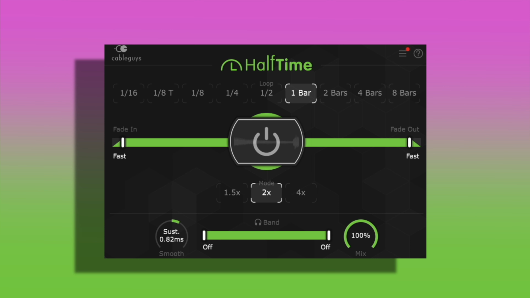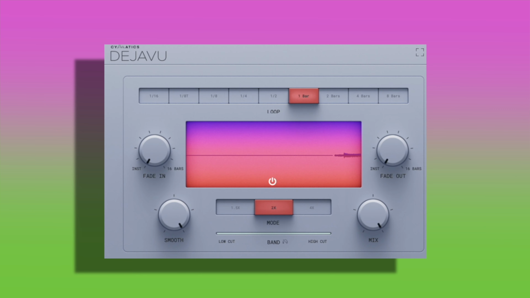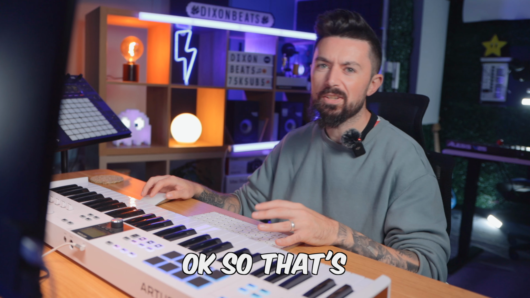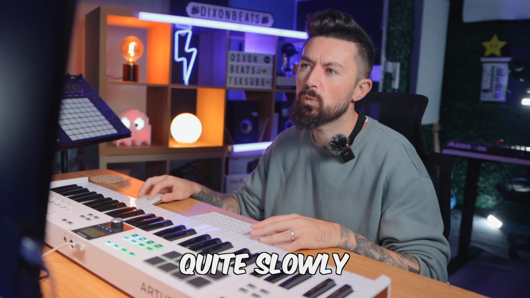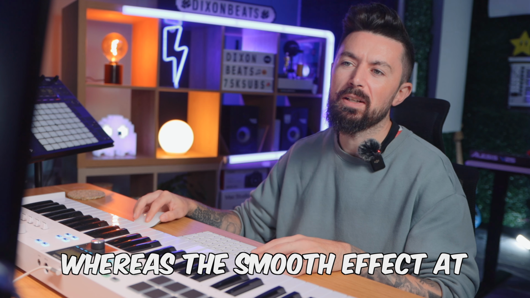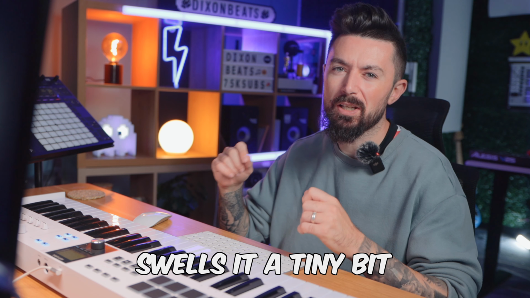Okay, so we're going to go for that loop, that mode, and fully swelled, so it kind of sounds like a reverse a little bit. Loop, swell, cool. See if that sounds the same now. Okay, so that's slightly different. The swell mode on Halftime gives it kind of like a reverse effect, quite slowly swelling it. But the smooth effect at the extreme on Deja Vu kind of swells it a tiny bit quite quickly.